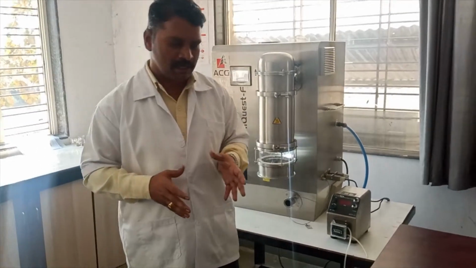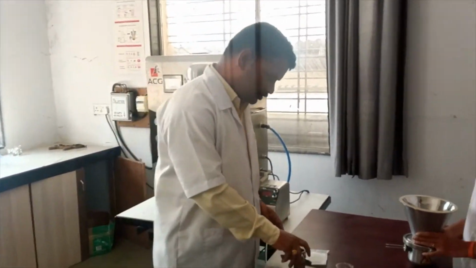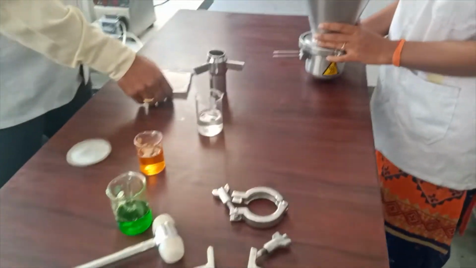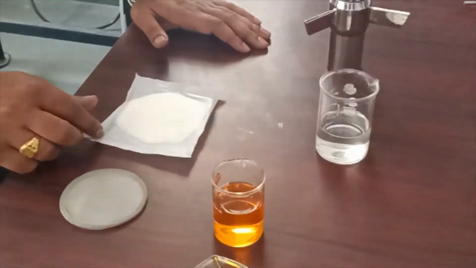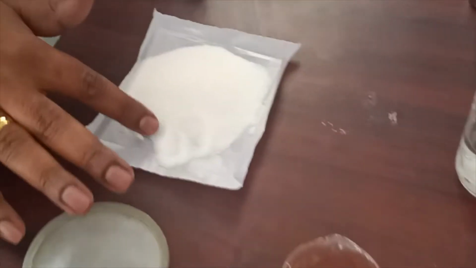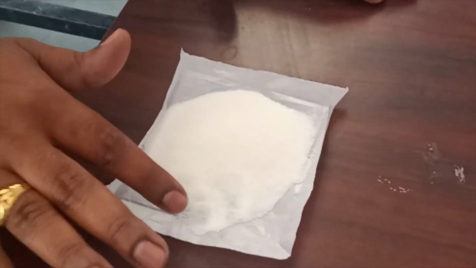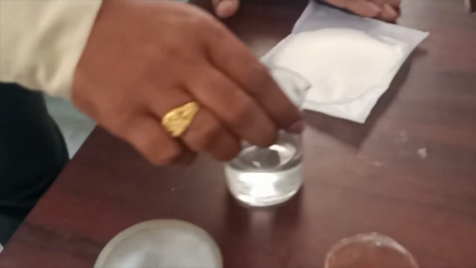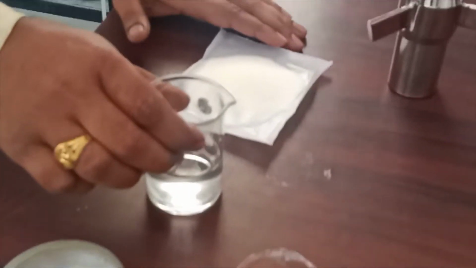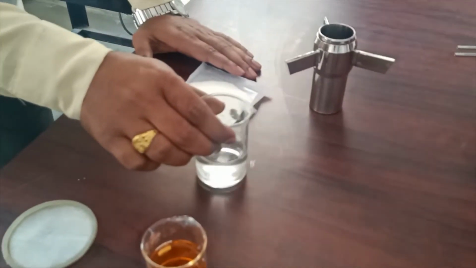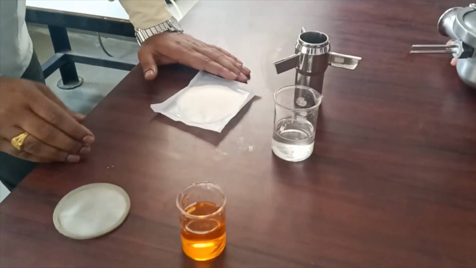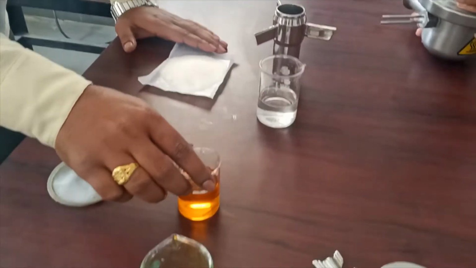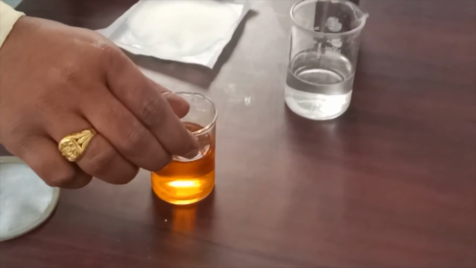For today's demonstration, we are going to coat the drug on these specific 425 micron sugar spheres. Then this is the seal coat solution, hydroxypropyl methyl cellulose, HPMC E5 grade, which you can use for the seal coating of the sugar spheres. After the seal coating, we are going to perform the drug layering.